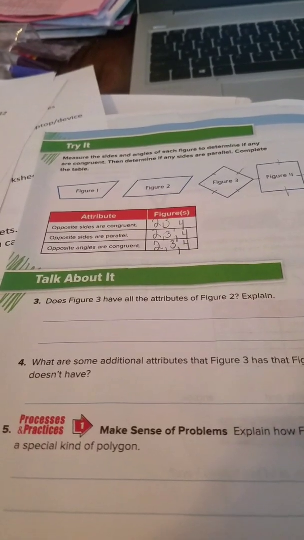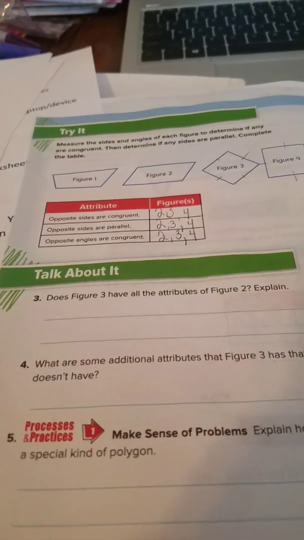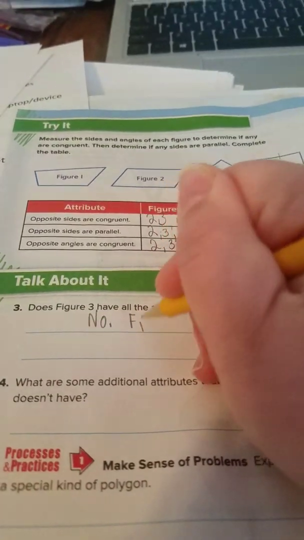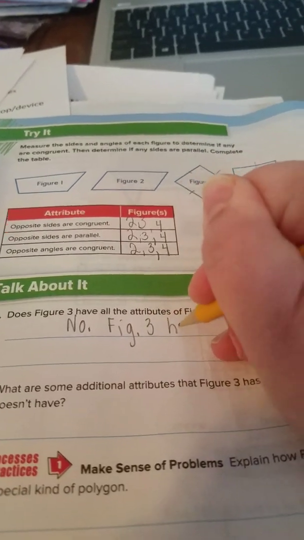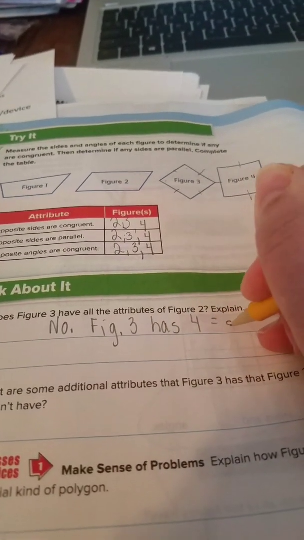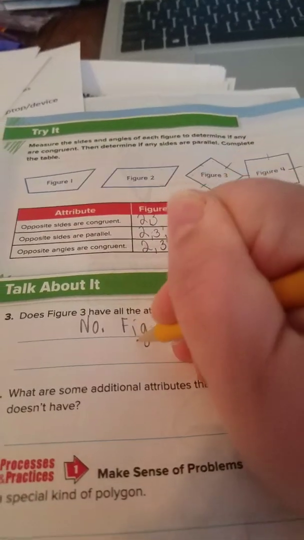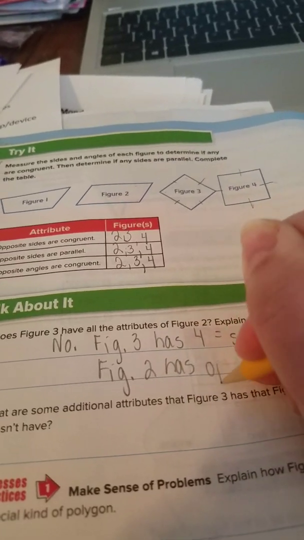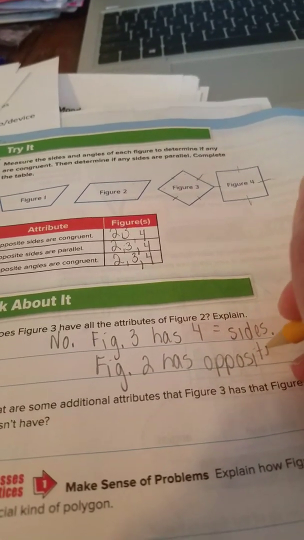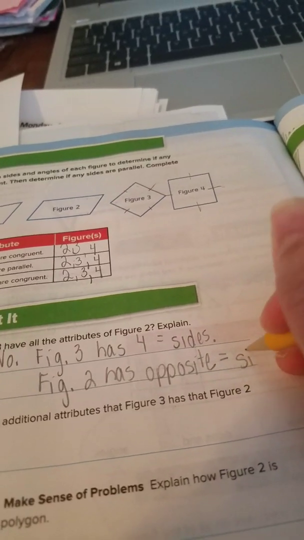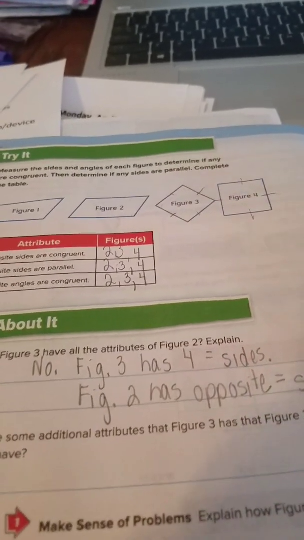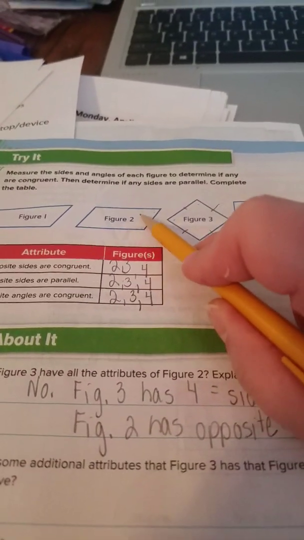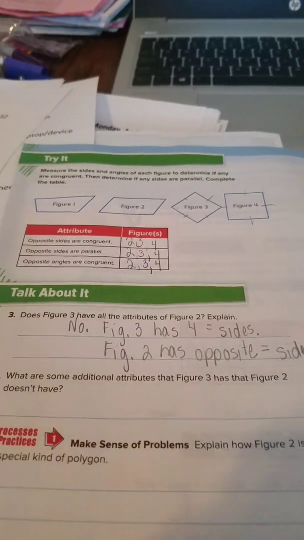So on number 3, it asks us, does figure 3 have all the attributes of figure 2? No. Same as we said before, figure 3 has 4 equal sides. Figure 2 has opposite equal sides. 4 equal sides is a little more specific than opposite. Like, it's harder to have all 4 sides equal than it is just your top and your bottom, your right and your left. Okay?